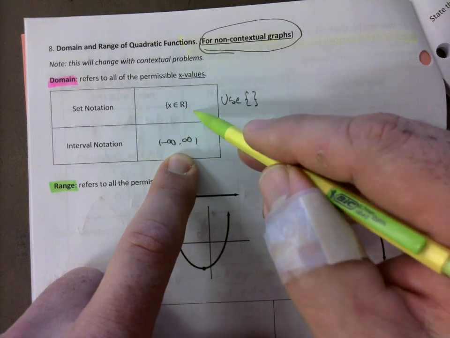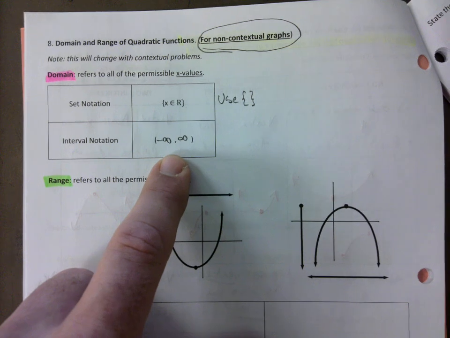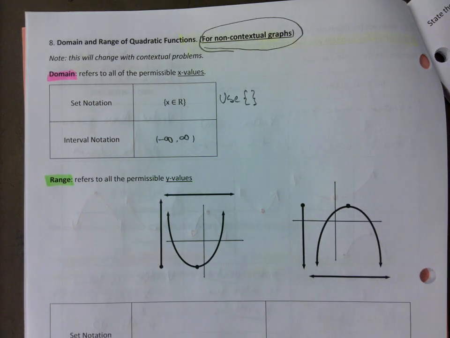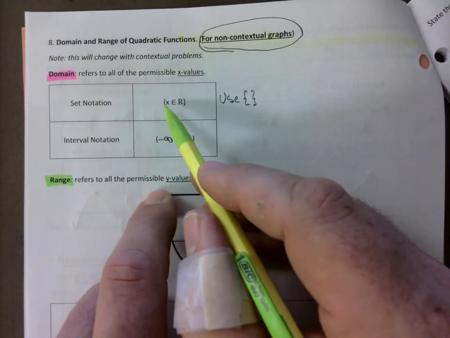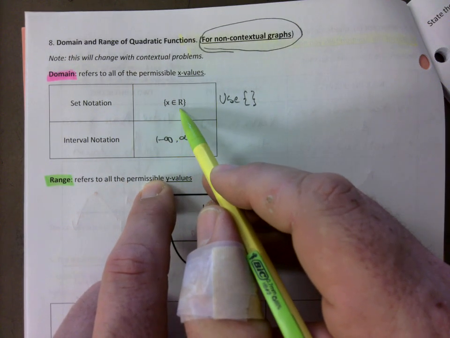So there's two different ways of stating the domain and range. I will never make you use one over the other. You can choose, but it could be that I give you the domain on a question and you're going to have to be able to read it. So what does this mean, folks? x ∈ R. You've probably seen it before.